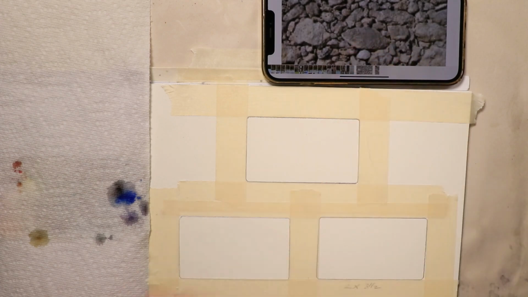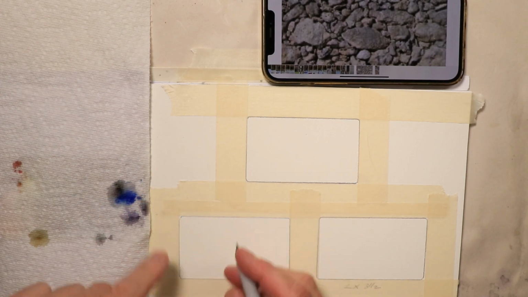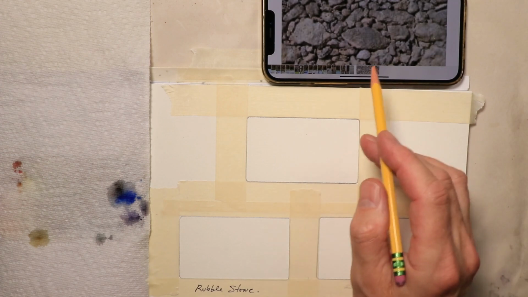So there's our stone facade material right there. This is like a rubble type stone. We'll call this a rubble stone. So maybe we'll start out with this one down here, and we'll just call this rubble stone. And that looks good. Then we're going to get our pencil, and we'll start trying to get some shapes in here. We'll use something similar to this.